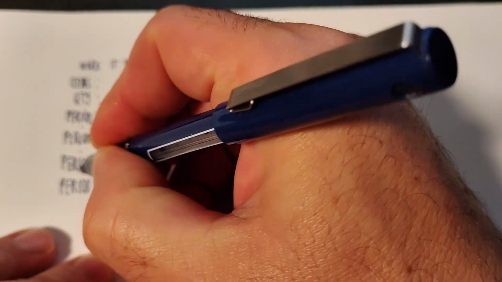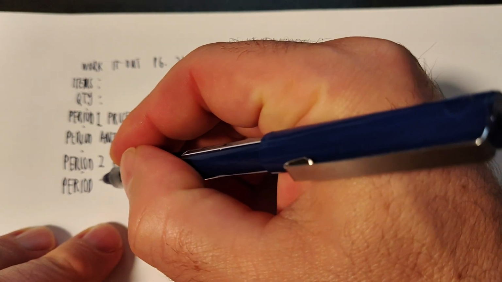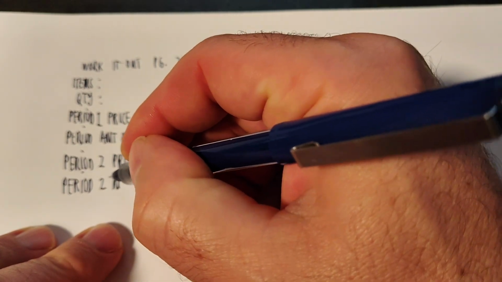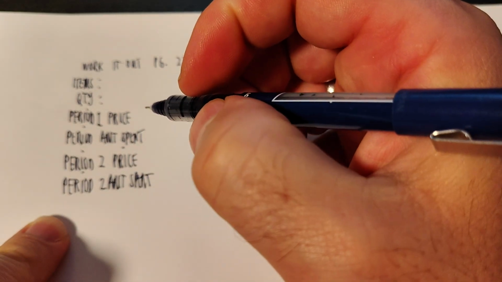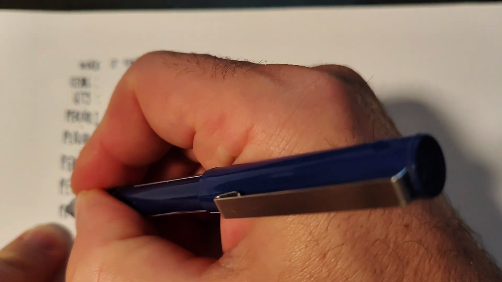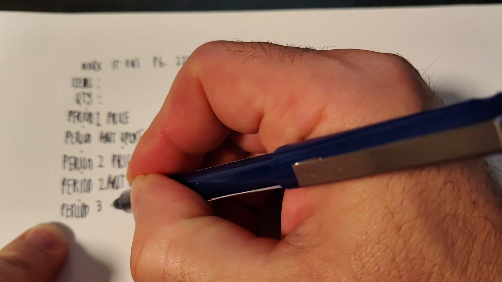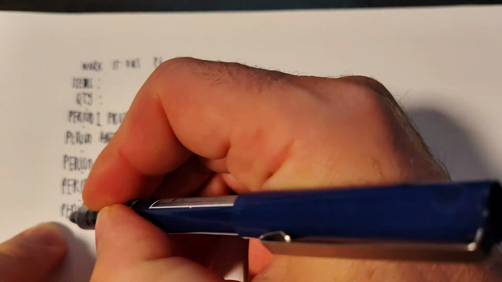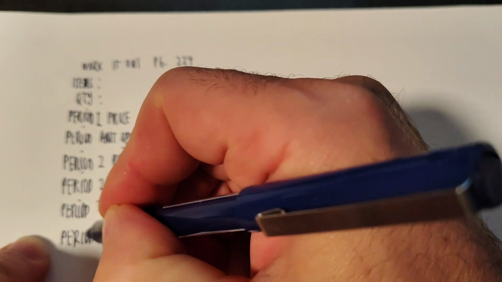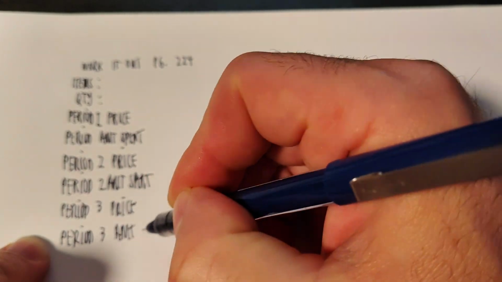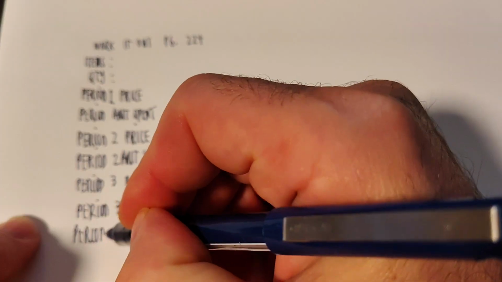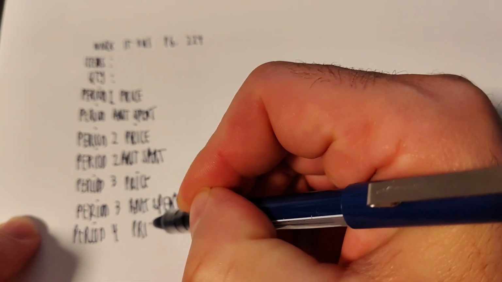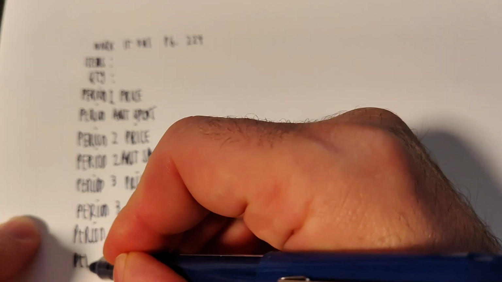They probably could have organized this table a little bit better. Amount spent. And last but not least, well, not last actually, we have period 3 price, period 3 amount spent, and period 4 price, and period 4 amount spent.